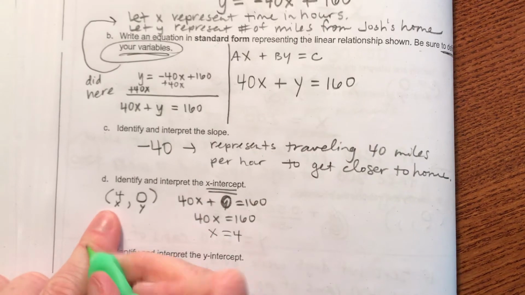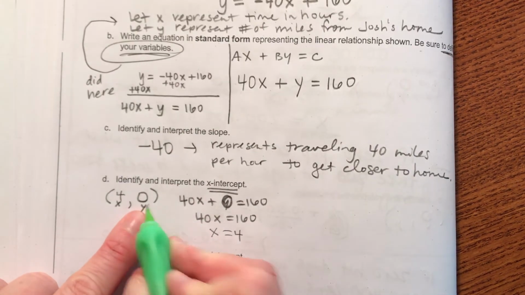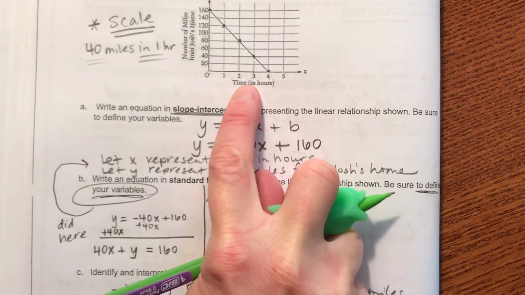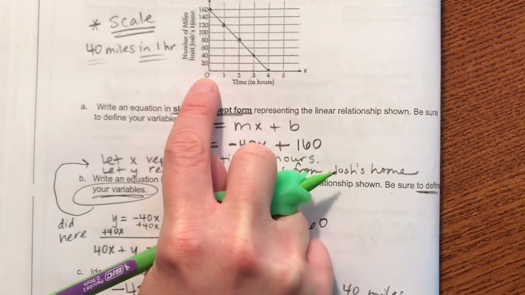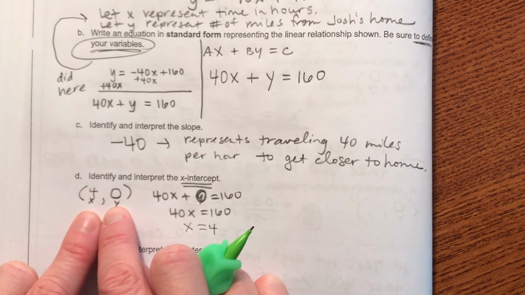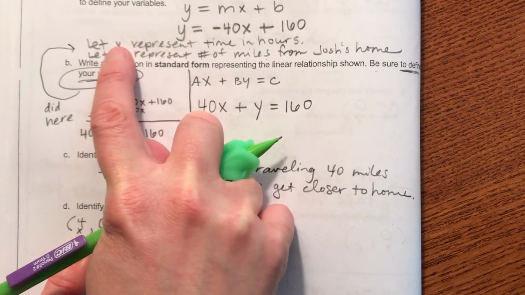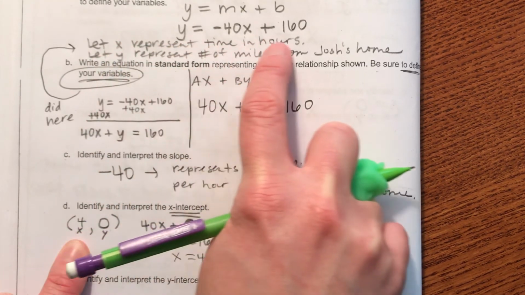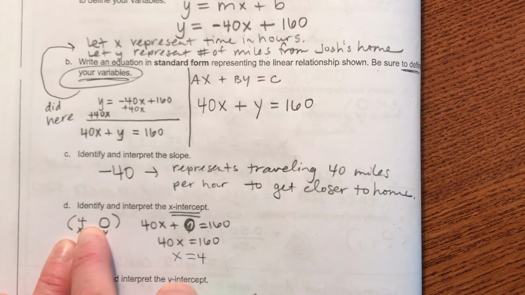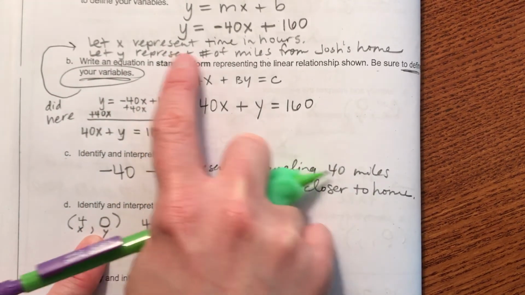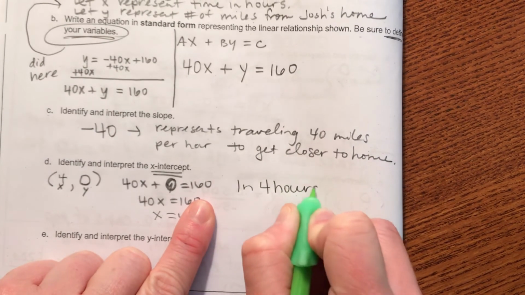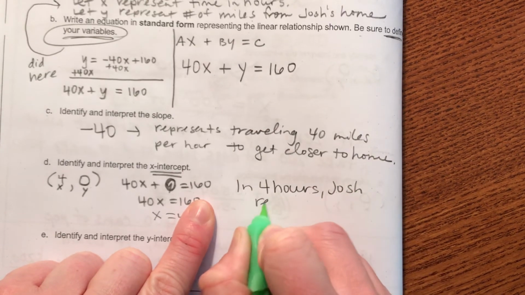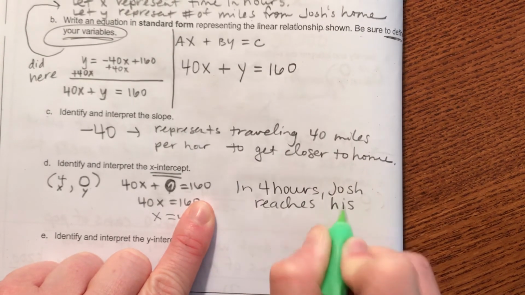What does this mean? When x equals 4, y equals 0. Or, looking at my graph, when time is at 4 hours, my number of miles from home, the y value, is 0. So I'm going to write a sentence, but now put in the context of what we said x and y represent. When x represents number of hours, so in 4 hours, the y, 0, represents number of miles from home. So in 4 hours, Josh reaches his home.